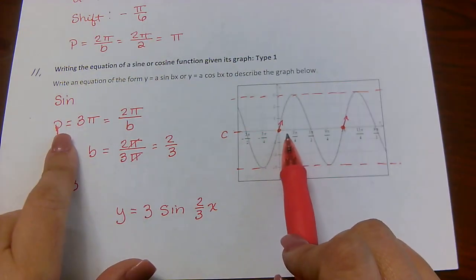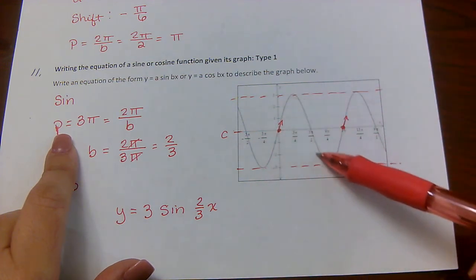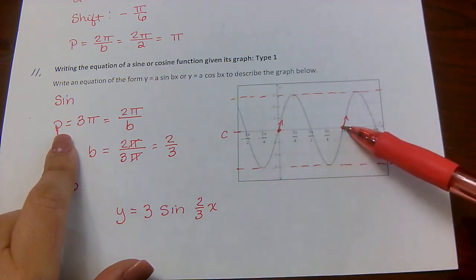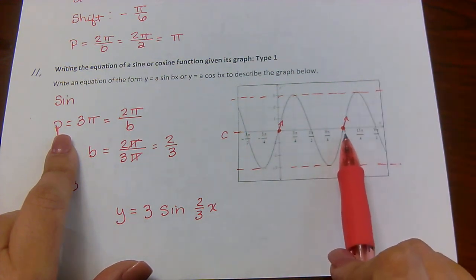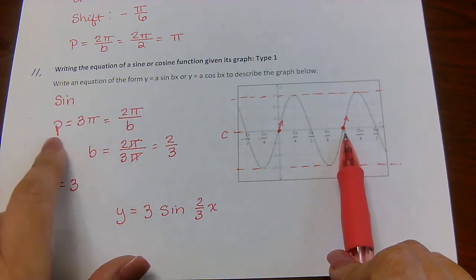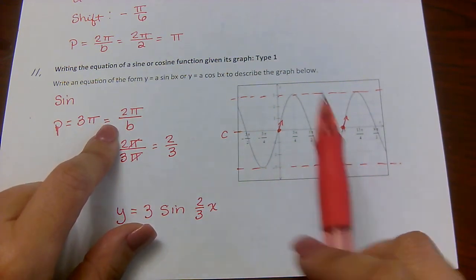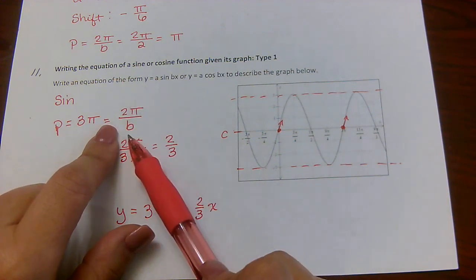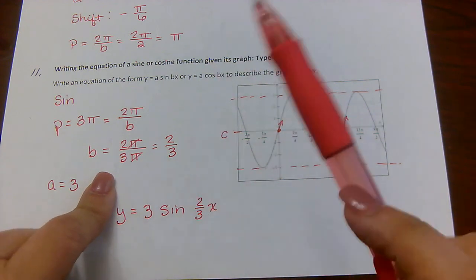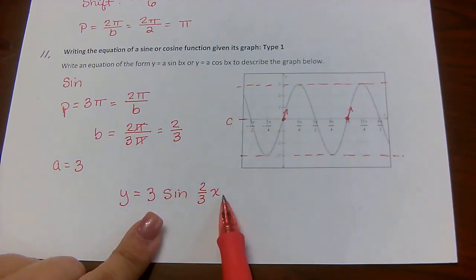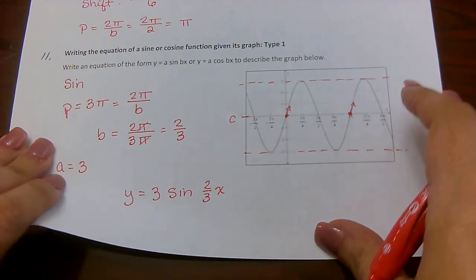Next thing I want to do is go ahead and determine what the period is. Period starts at one point, and then when it reaches the next location, that's the length of the period. It's hard to tell, but the period here is 3 pi. So I put period is equal to 3 pi, and then put what the equation is equal to. Period is also equal to 2 pi over b. Solve for b. You should get b is equal to 2/3. Don't forget to put that right in front of your x. Okay? All right?